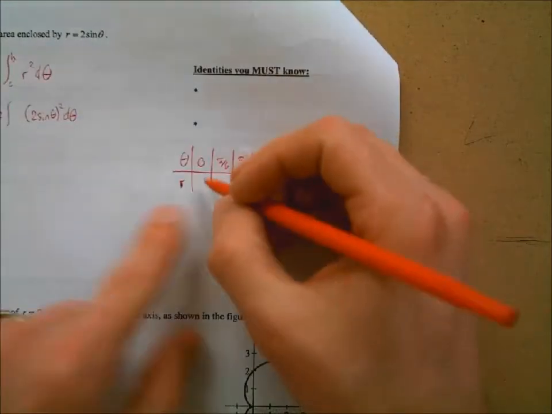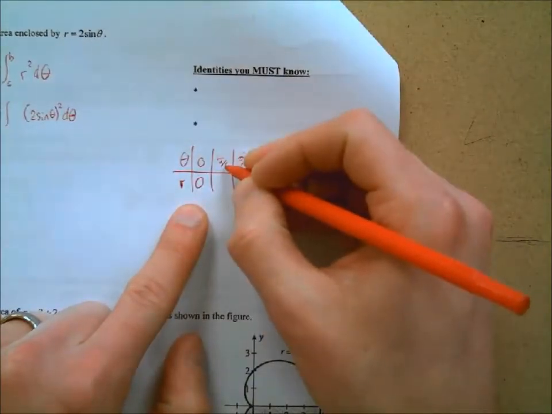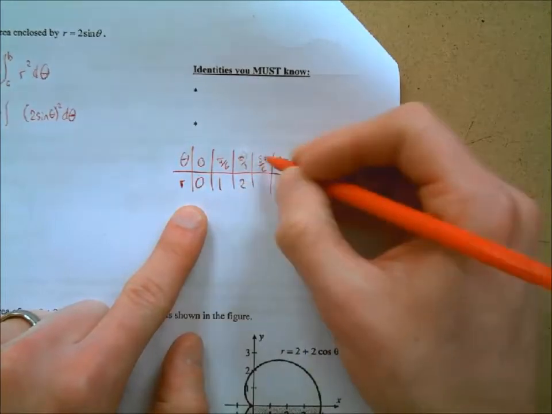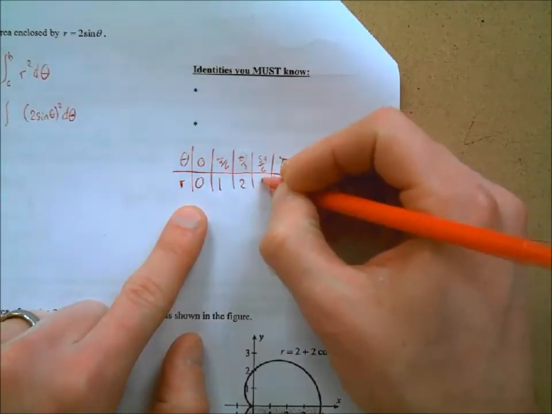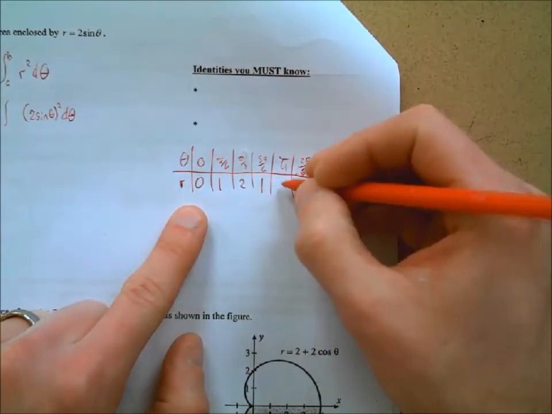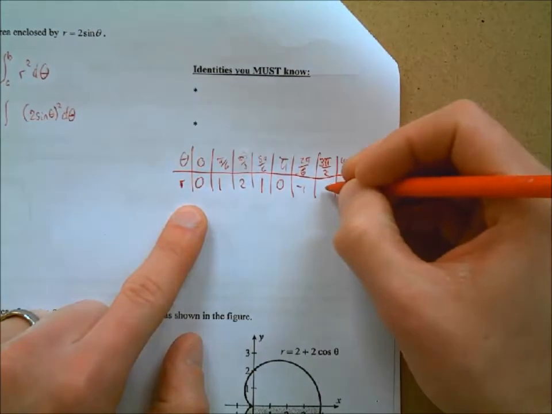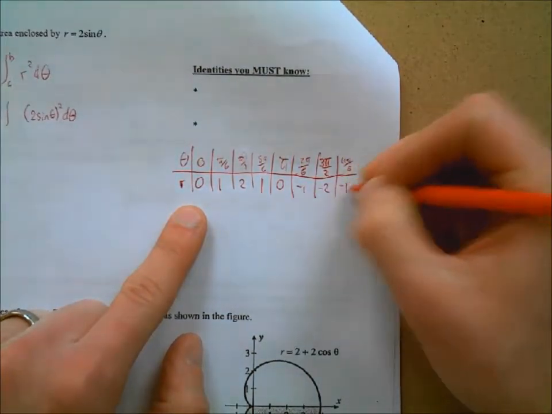All right, so sine of 0 is 0, times 2 will still be 0. Sine of pi over 6 is 1/2, times 2 will be 1. Sine of pi over 2 is 1, times 2 will be 2. 5 pi over 6 will be 1/2 still, times 2 will be 1, and then sine of pi is 0. 7 pi over 6 is negative 1/2, so negative 1. 3 pi over 2 is negative 1, so negative 2. 11 pi over 6 is negative 1/2, so negative 1.